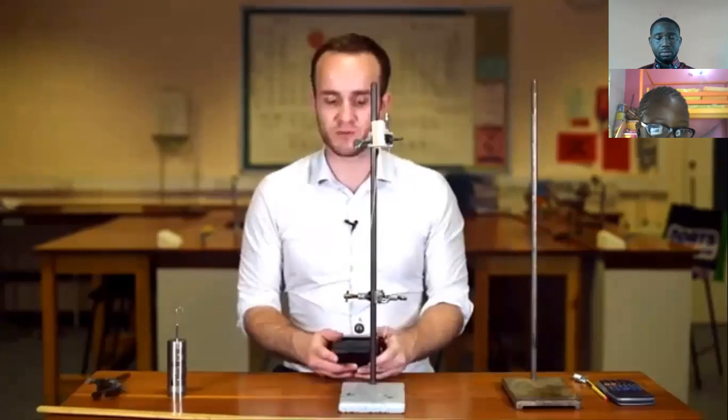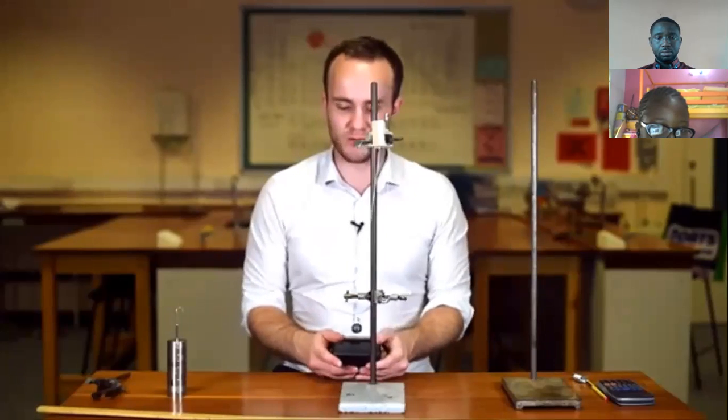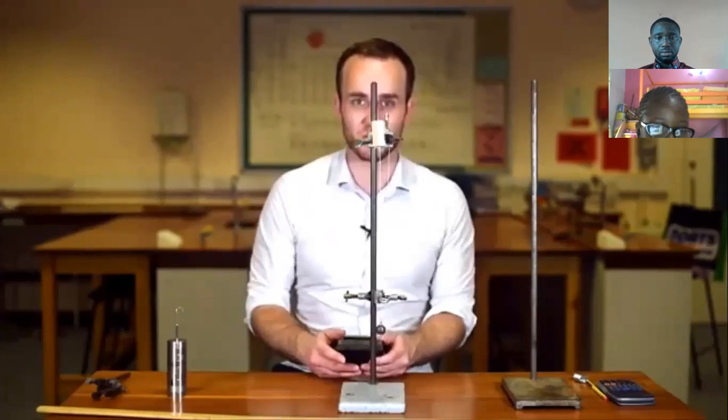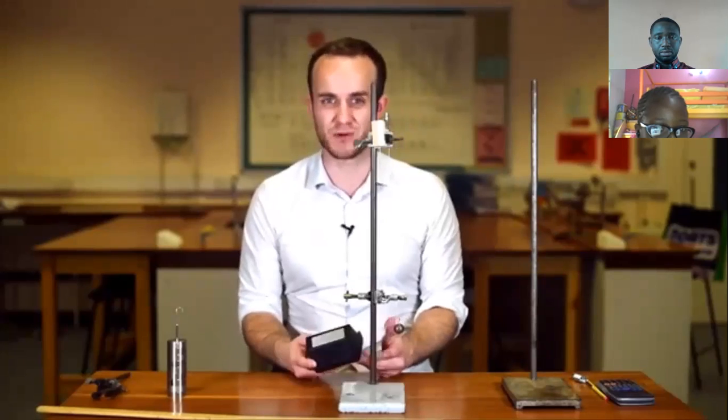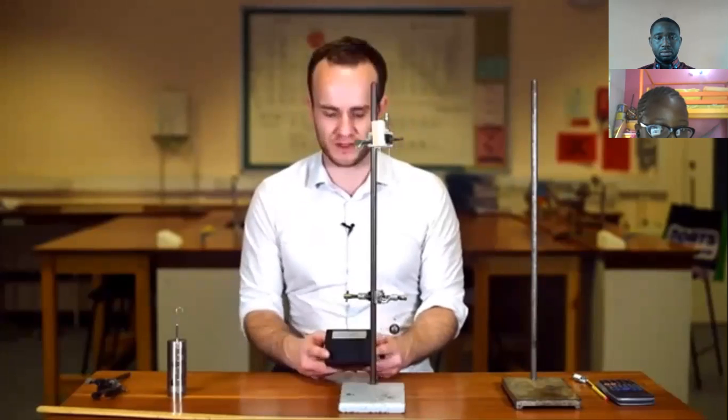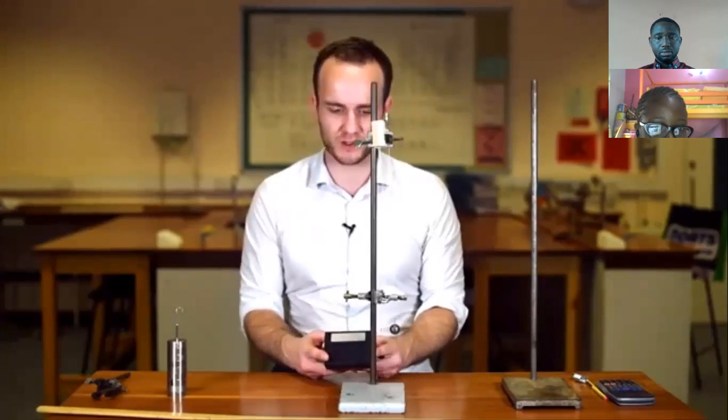So I'm going to start my stop clock when it passes equilibrium next. And obviously I would want to be at eye level with the fiducial marker if I was doing this for real. I could measure the time taken for one oscillation, but that's not going to be accurate. So I'm going to measure the time taken for 10 oscillations, then average it. Don't forget that when you start your stop clock, that's 0, and then you're counting 1 after that. So here we go, starting my stop clock now.